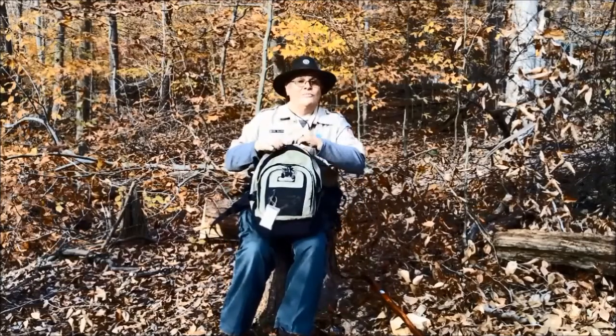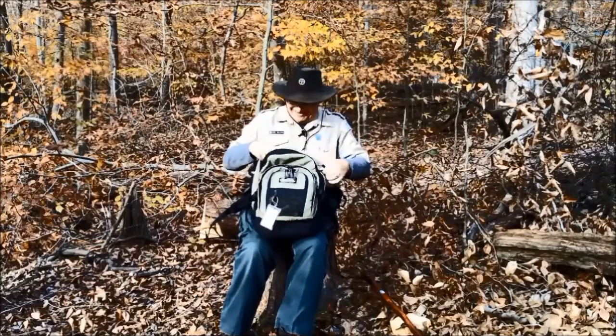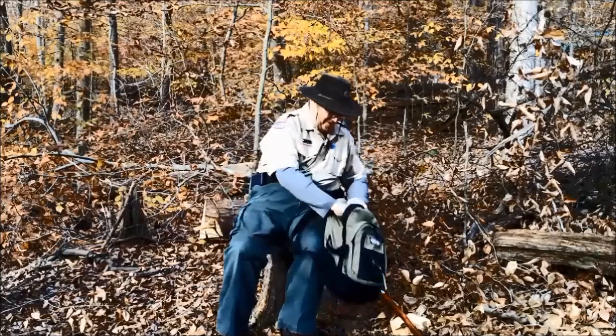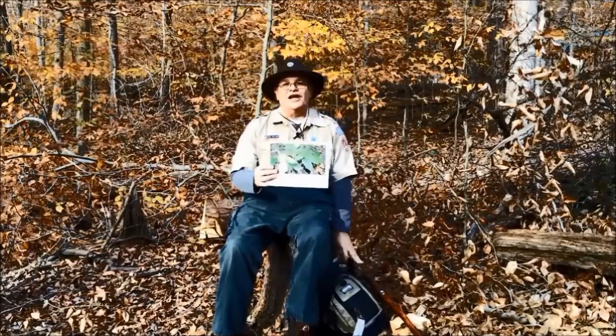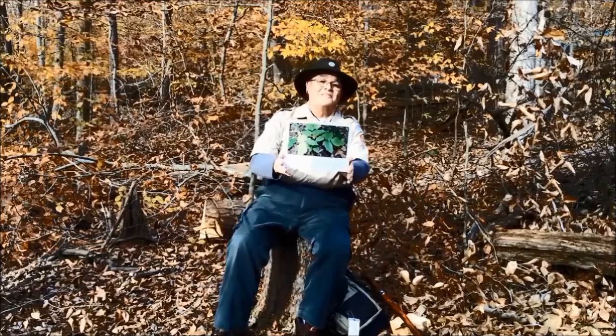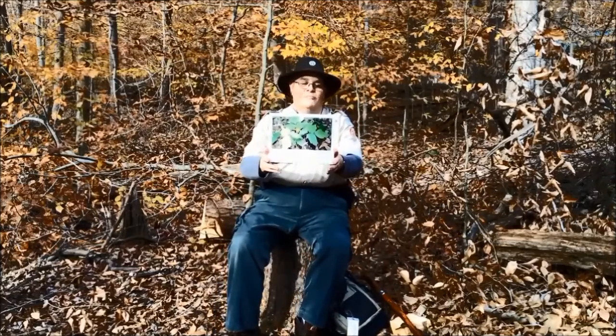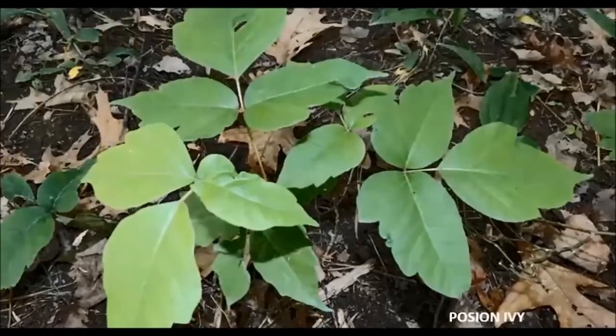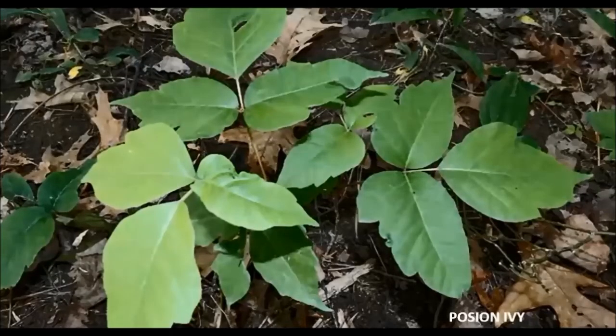I just happen to have some pictures in my pack. The first one is a very common one we find in our area, and that's poison ivy. Poison ivy can be identified as follows. Poison ivy has leaves that grow in groups of 3. Poison ivy is a stem with a large leaf at the end and 2 smaller leaves shooting off the sides. The leaves can be notched or smooth on the edges, and they have pointed tips.